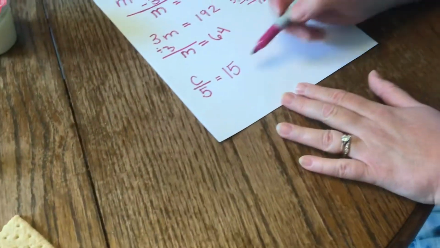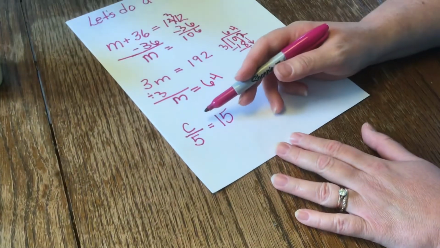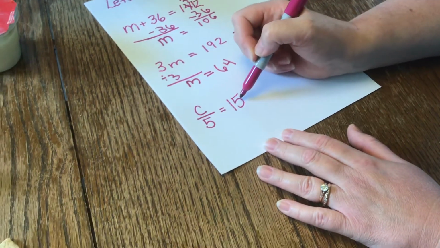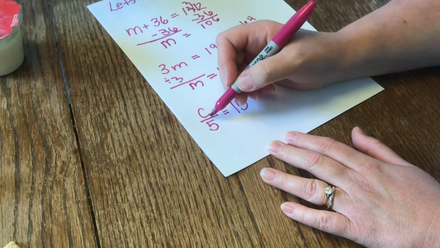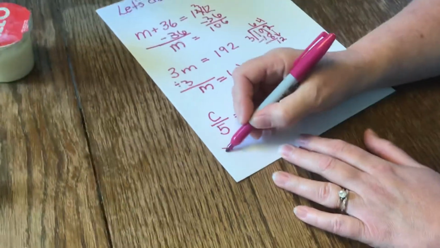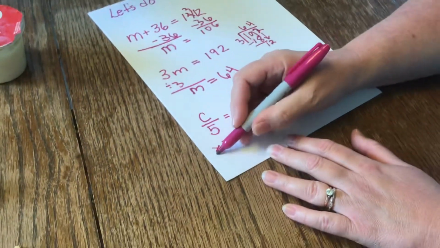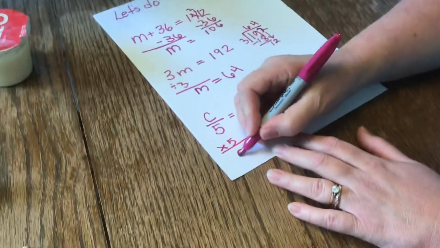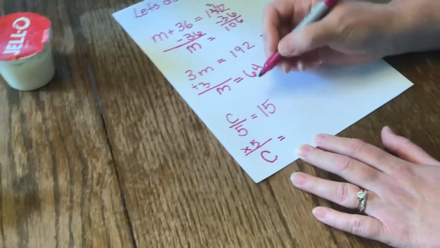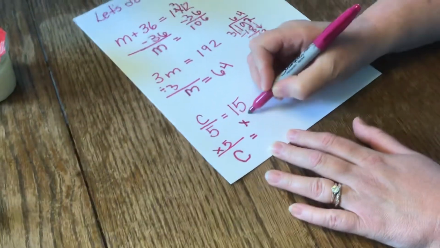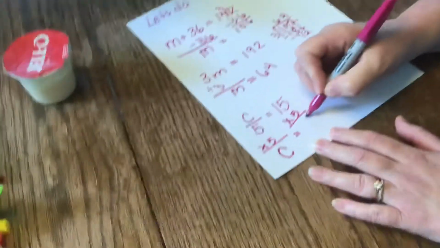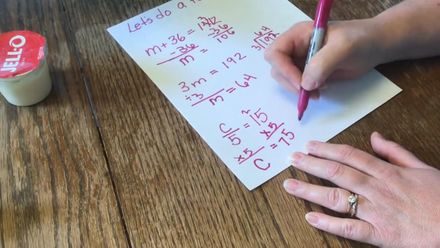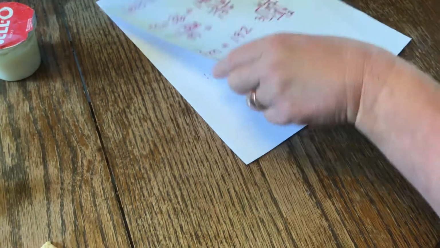If I have a division problem, very likely it's going to be written as a fraction, and that is okay. C divided by 5 equals 15. So I'm going to multiply. Inverse of divide is multiply. I'm going to multiply each side by 5. C divided by 5 and then multiplied by 5 again gives me C. Then I'm going to have to do 15 times 5. 5 times 5 is 25. 5 times 1 is 5, plus 2 is 7. C equals 75.